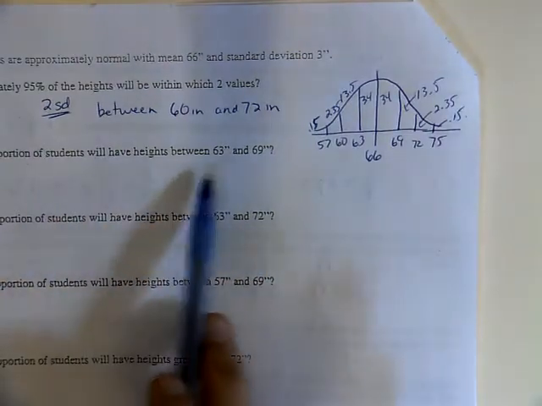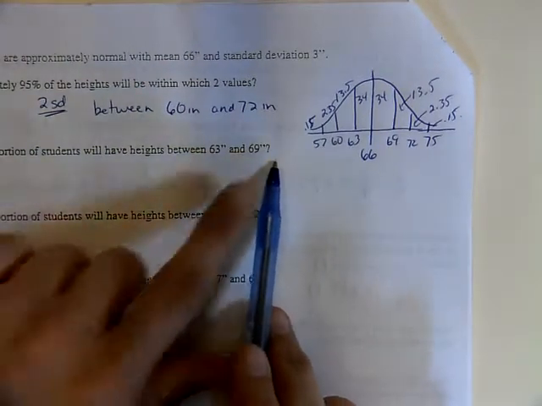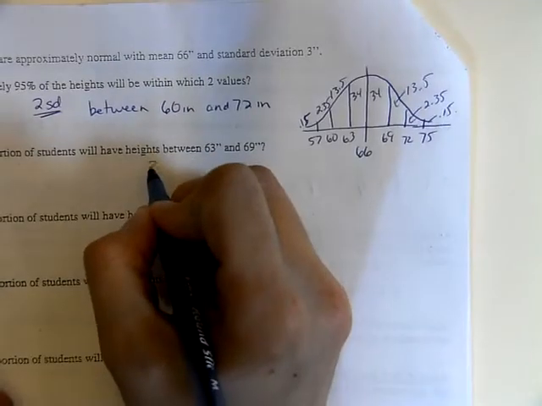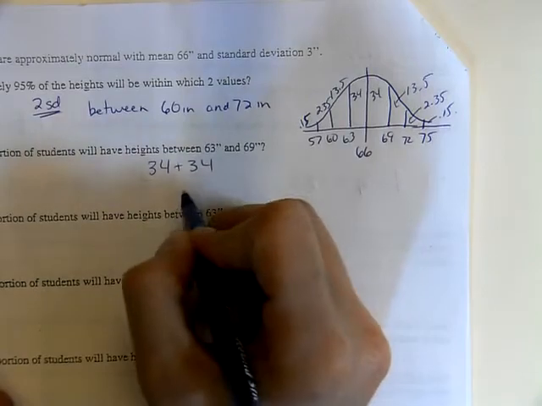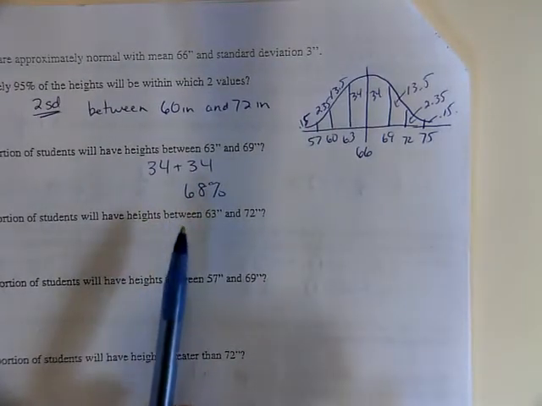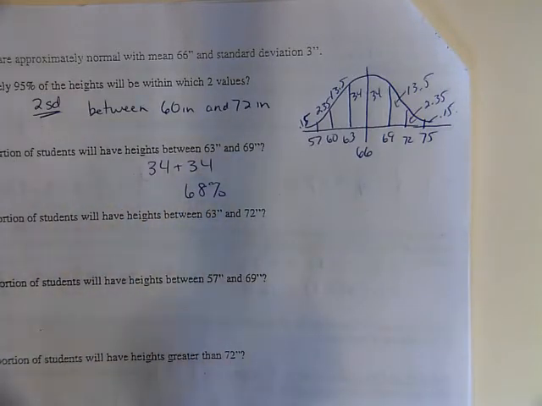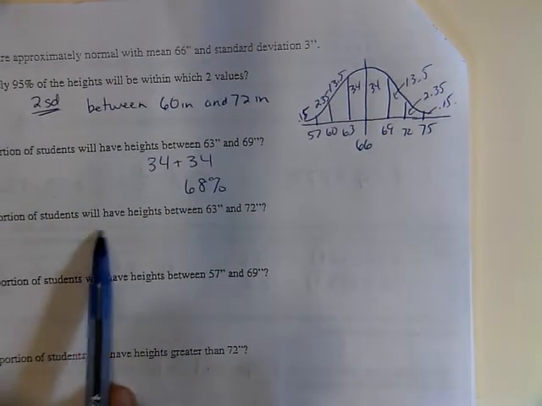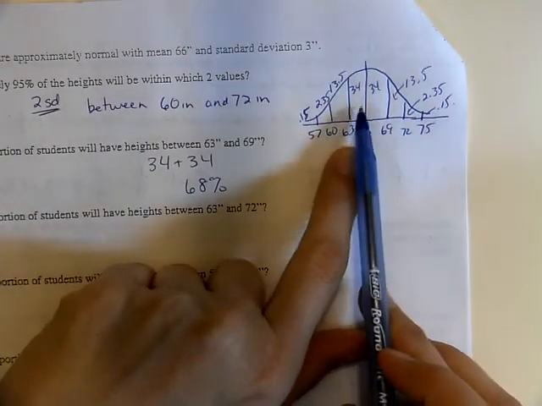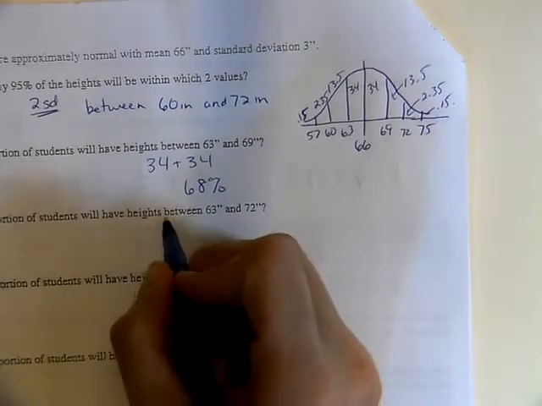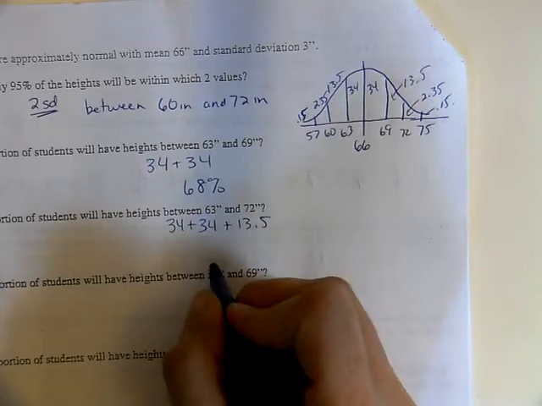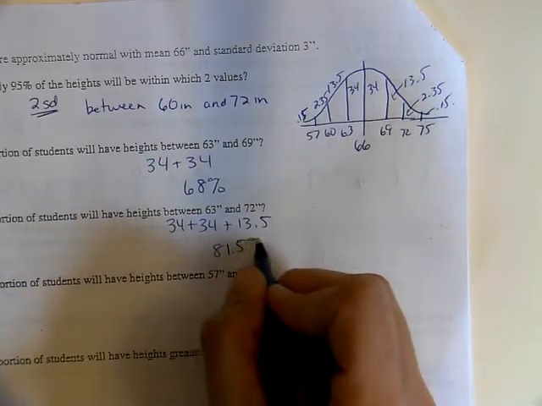What proportion of students will have heights between 63 and 69? So 63 and 69 is just 1 standard deviation. You can add together the different bars, so you get 68%. So 68% of all students should be within 63 to 69 inches. What proportion of students will have heights between 63 and 72? So now I'm just going to add up all 3 of these bars. 34, 34, and 13.5. So 81.5%.